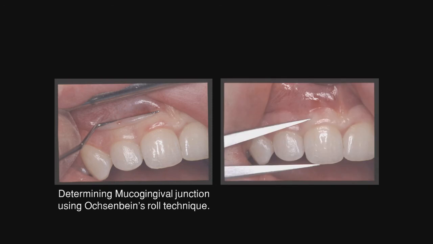Ideally, on the distal facial of that central incisor, the tissue level should be at 11 millimeters, and on the mesial it should be 10.5, meaning that the emergence profile will be better if the tissue level is about 0.5 millimeter higher on the distal than on the mesial. And you can see this is ideally what we would like to have.